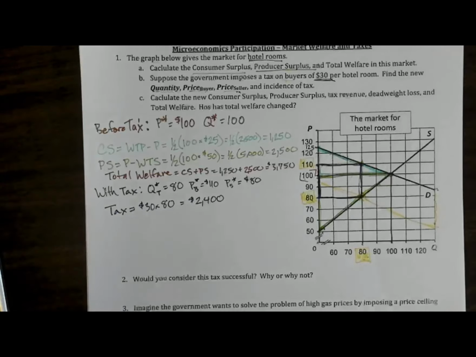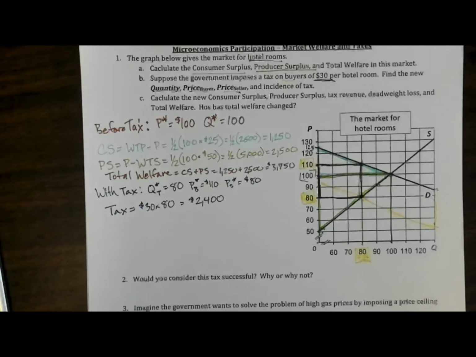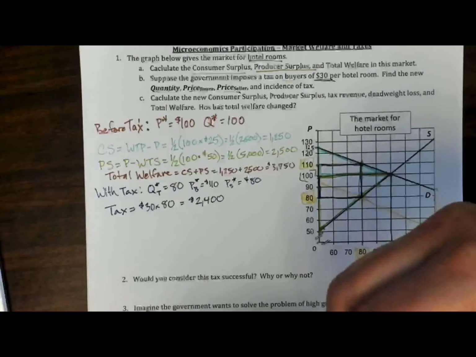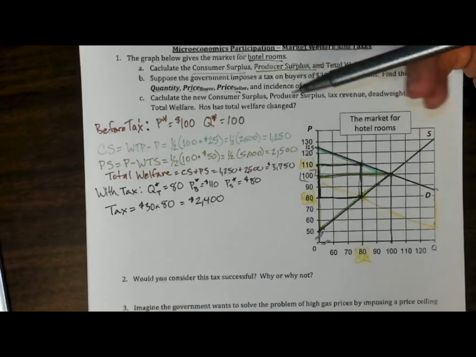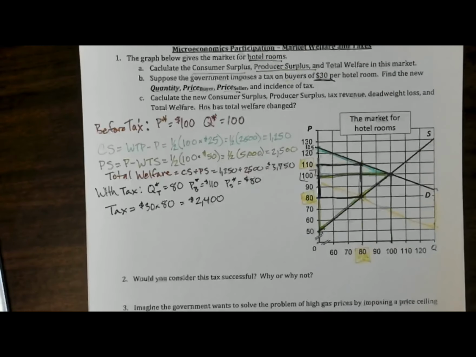So one of the big ideas here is that when we impose a tax, we put a wedge between buyers and sellers. We split buyers and sellers. We make both of them a little bit worse off. And the hope is that we do that for a good reason, because that tax revenue is then going to turn around and be used to do something important for society. So now we've identified the price buyers pay, the price sellers get, and the new equilibrium quantity.